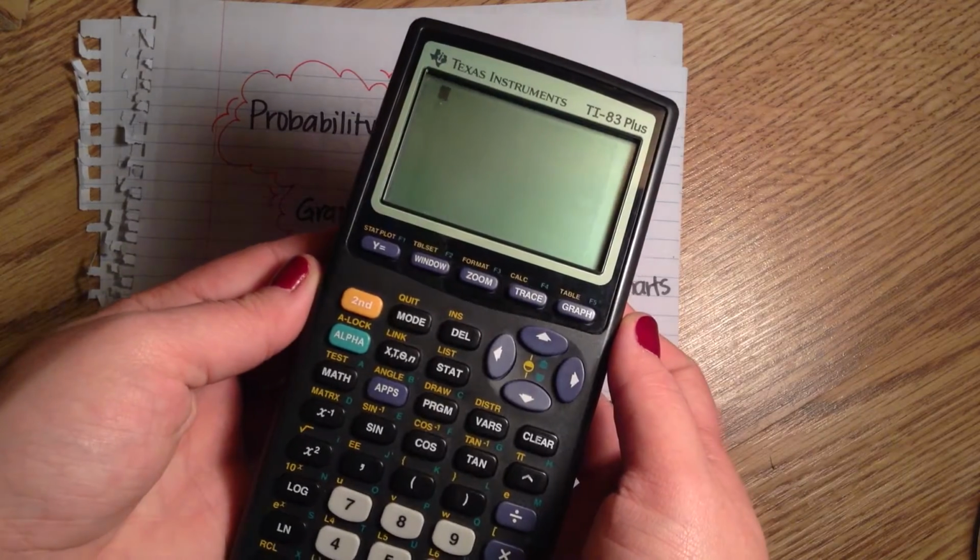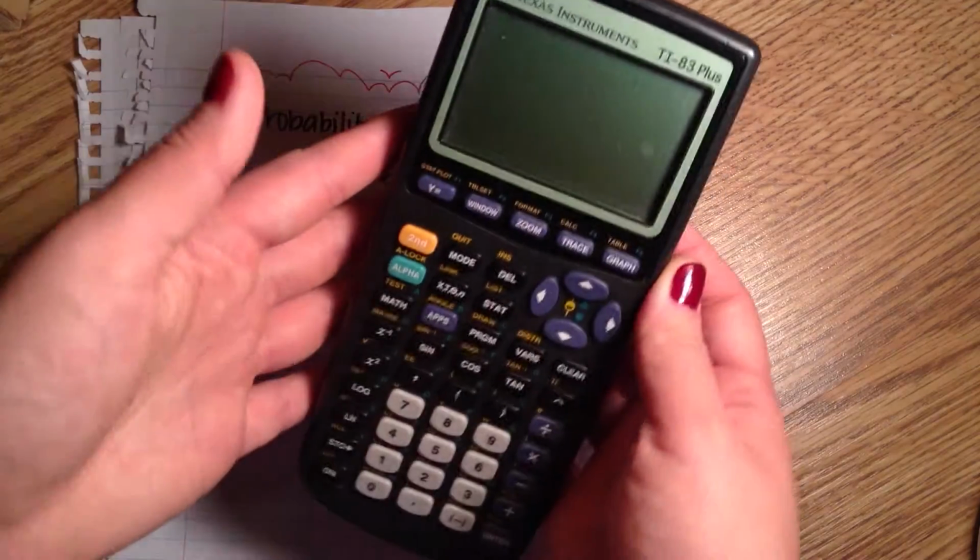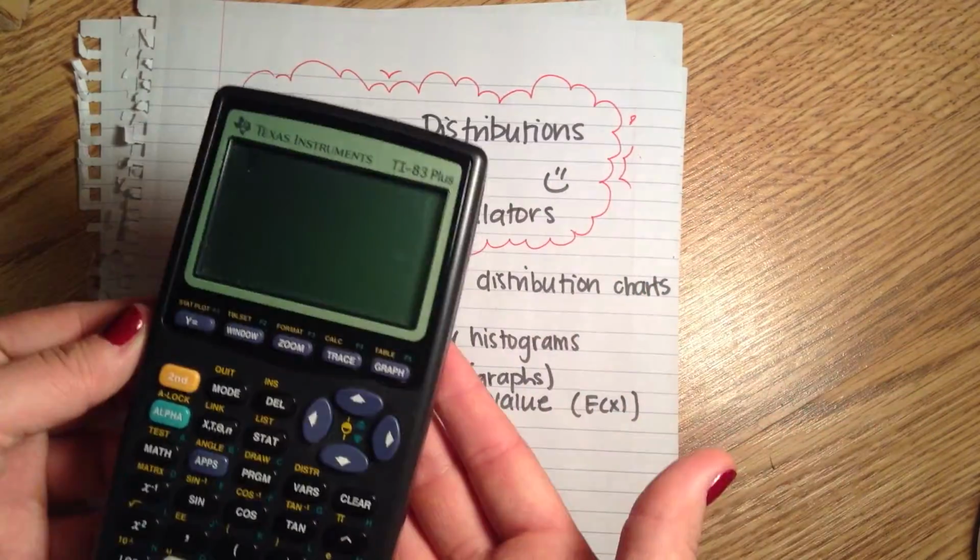A lot of you probably have a TI-84, but I have a TI-83. It should be the exact same. Yours will just look prettier and fancier, but it's not a problem.